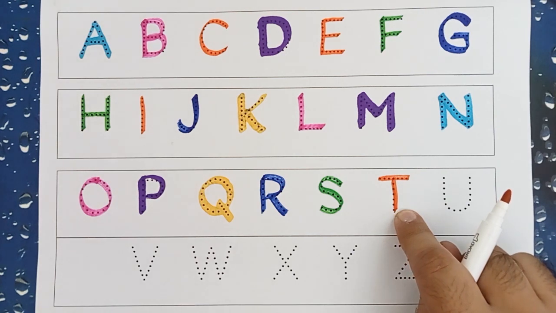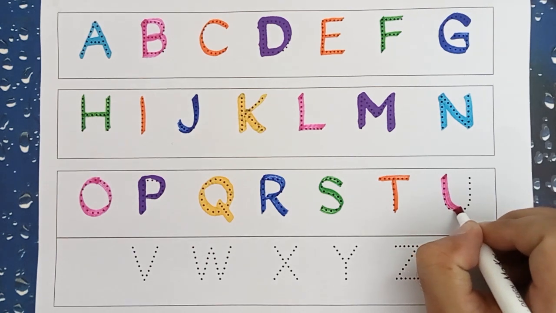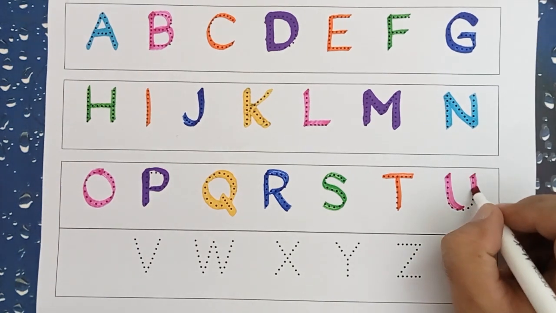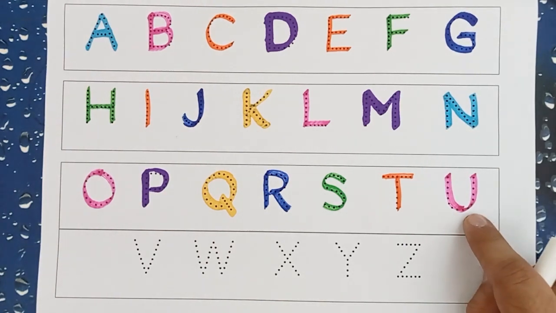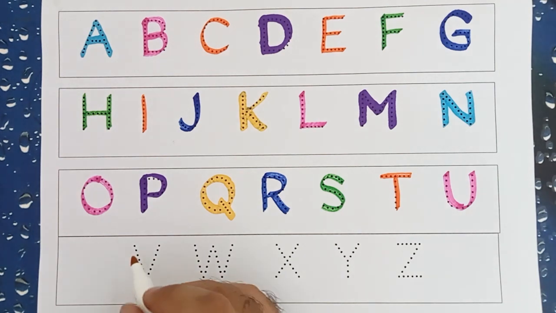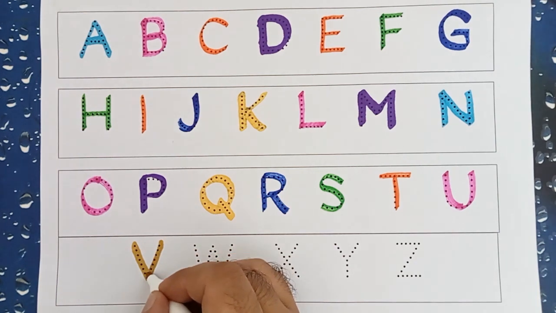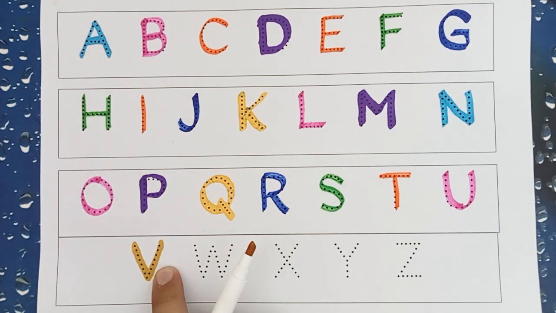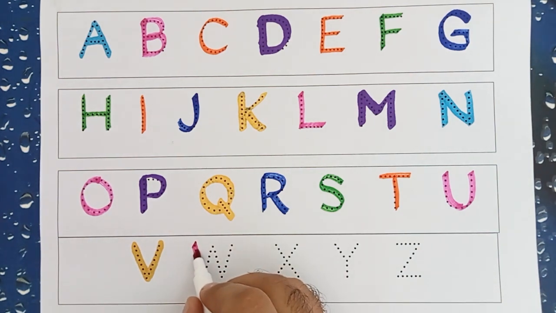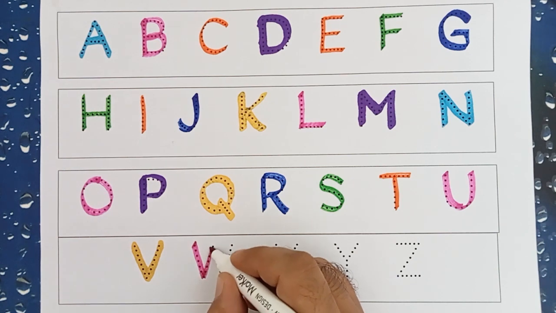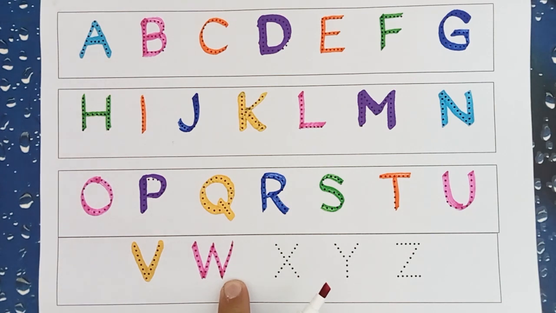T. T is for toy. U. U is for umbrella. V. V is for van. W. W is for watch.